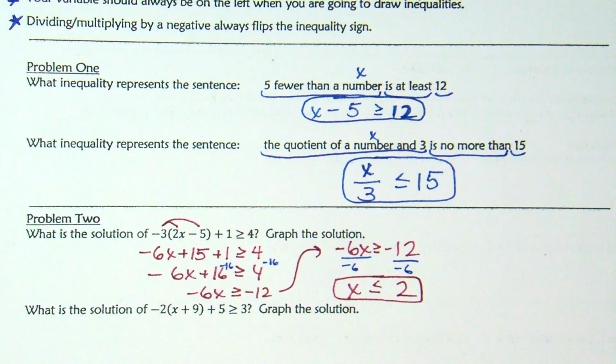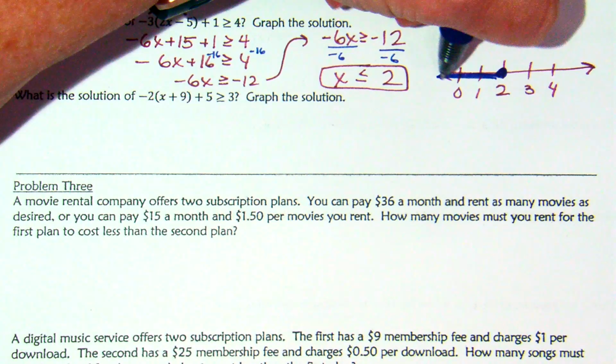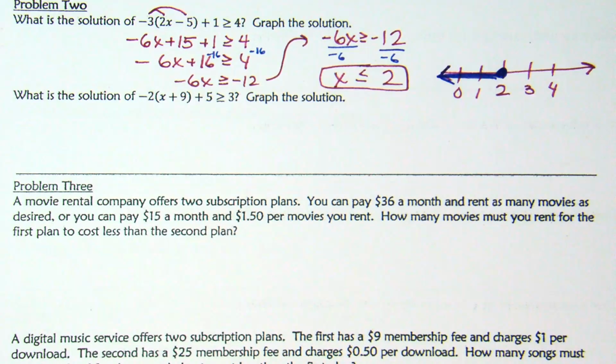Okay, closed circle, because it is equal to, so we're going to fill that circle in, and then it went left, less than, which is left. I probably mentioned this Friday, but don't make me guess which way you're shading. I'm not saying it has to get big and crazy, but make sure I can read it. That's old news, right? Remember how to do that?